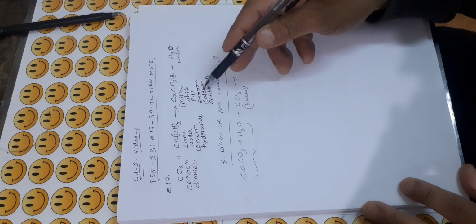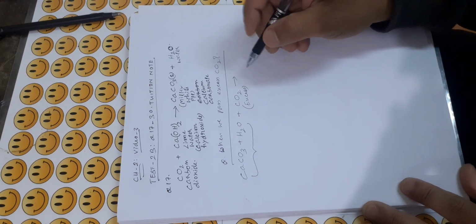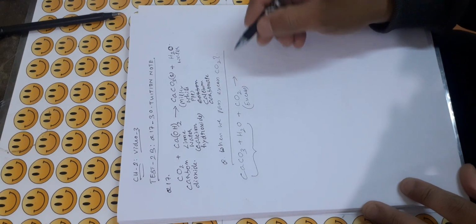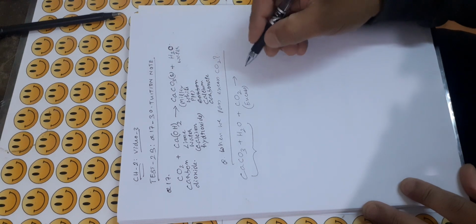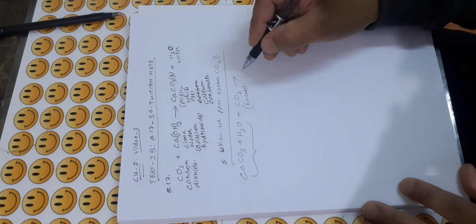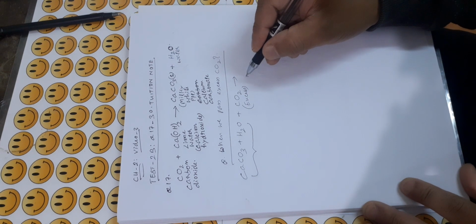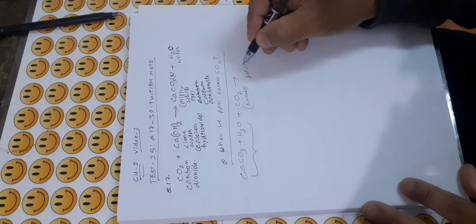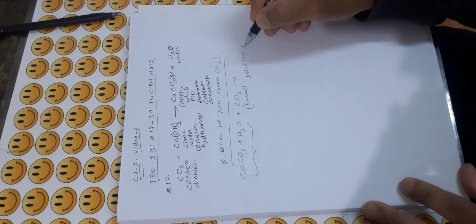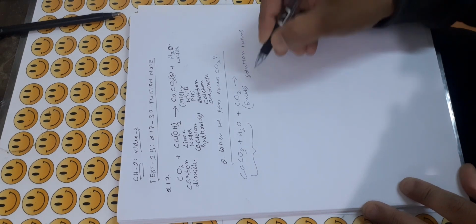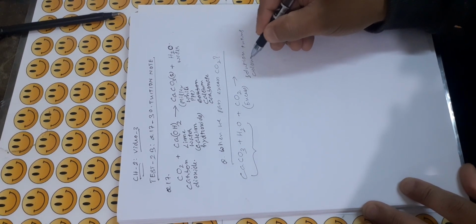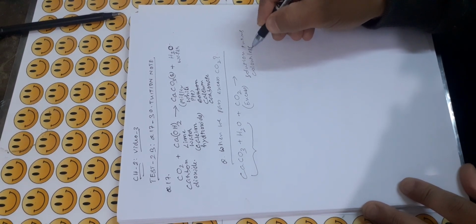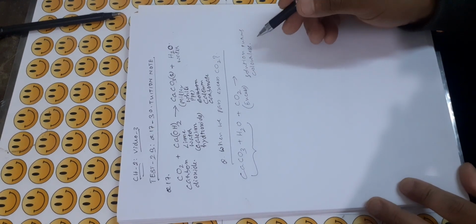Finally, the milky white will disappear and you will see a colorless solution on the right side, or in your test tube. Why? So you write here, solution turns colorless.